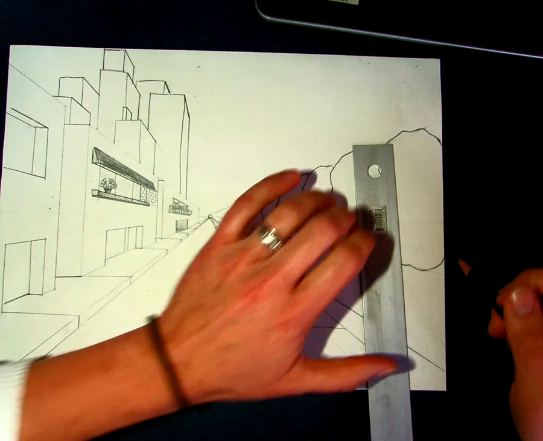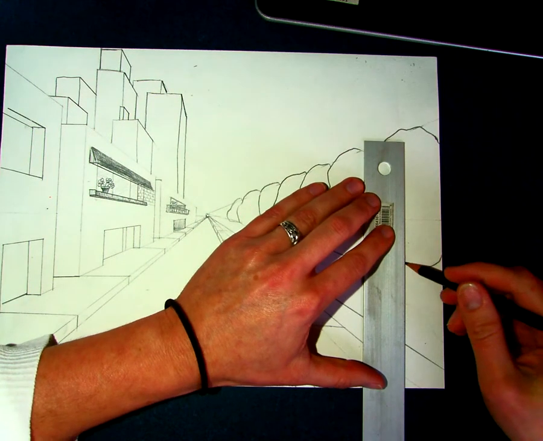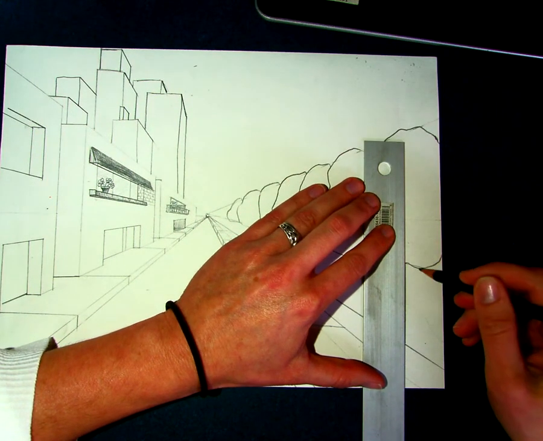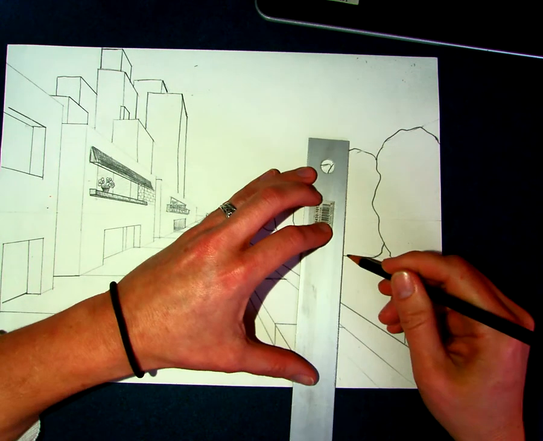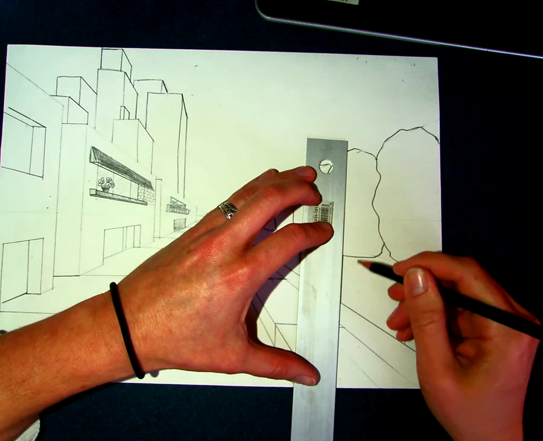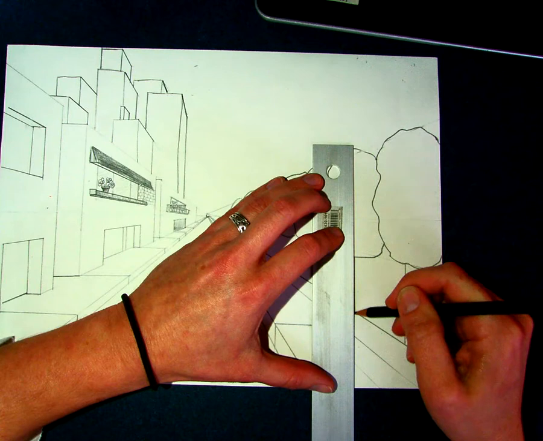So the trick with the trees is that I need to make my ruler very vertical if I want it to look like the tree is standing up straight. So out of each poof in the center, I'm going to make a vertical line.